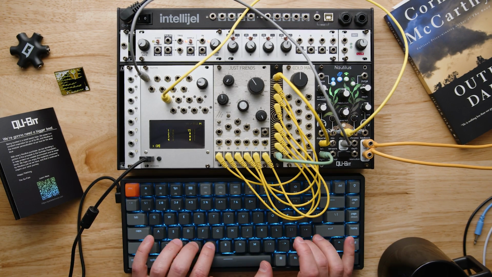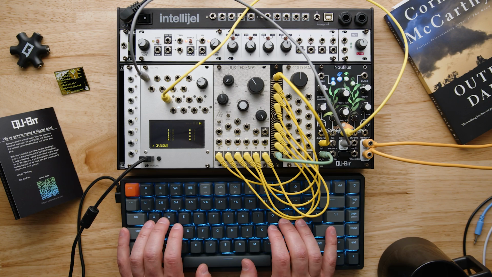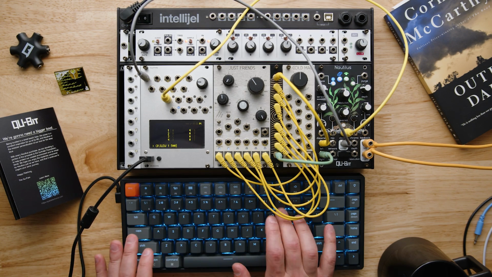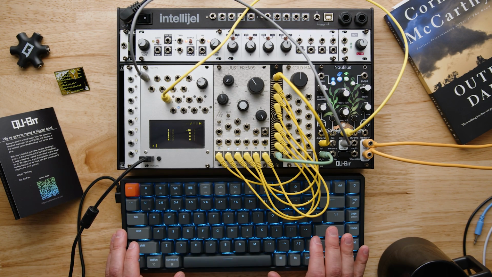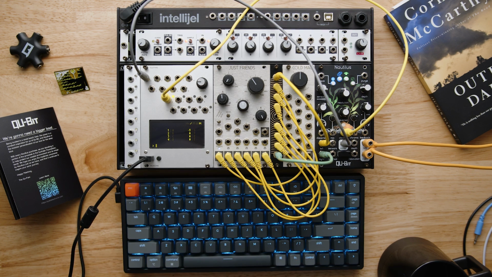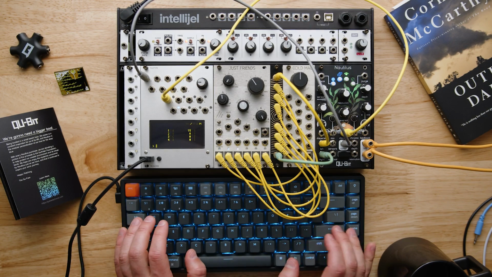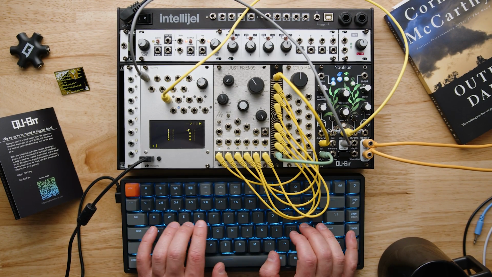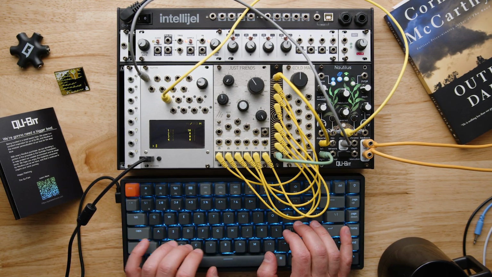I'm going to set the slew time to a half second. So it's kind of like a sample and hold, a smooth random. Actually, I changed my mind. I'm going to do that with this little expansion that can go -5 to +5.